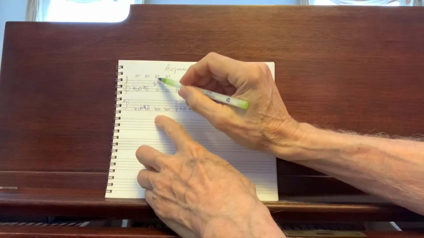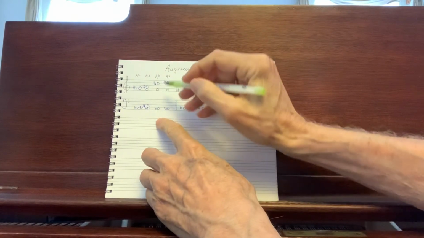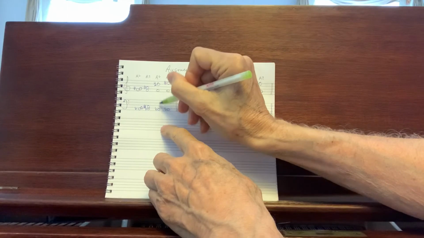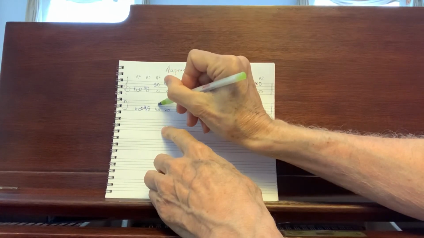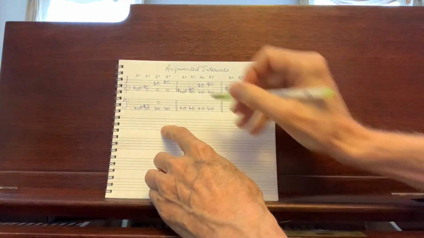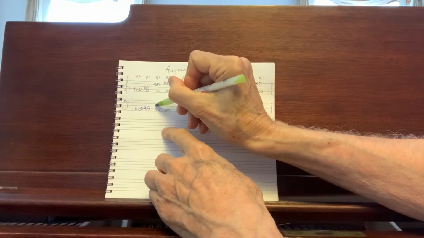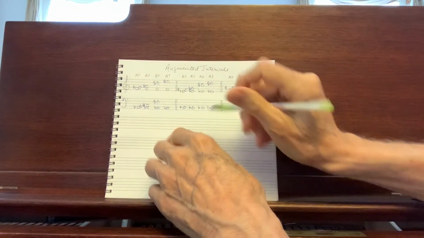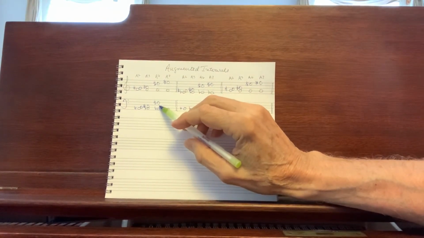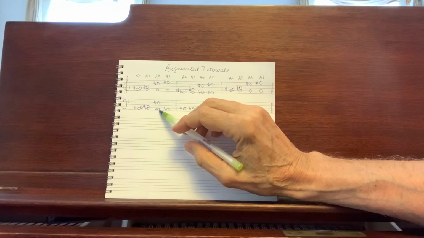Now we need an augmented sixth above A flat. Well, what do we know about A flat? We know that A flat to F, the sixth note, is a major sixth. Therefore, if I sharp the F, I have an augmented sixth. So A flat to F, major sixth, A flat to F sharp, augmented sixth.